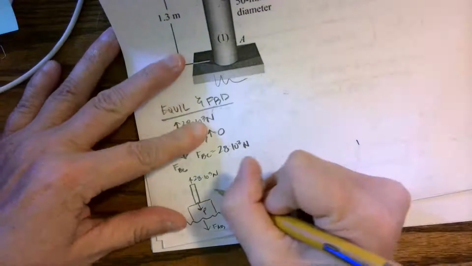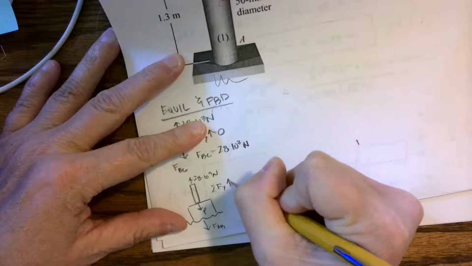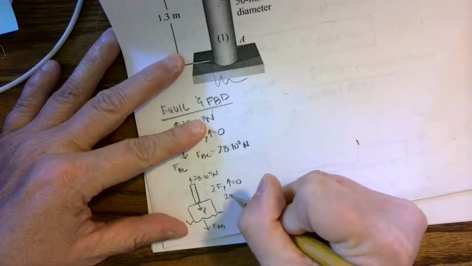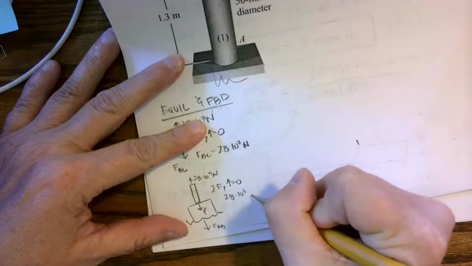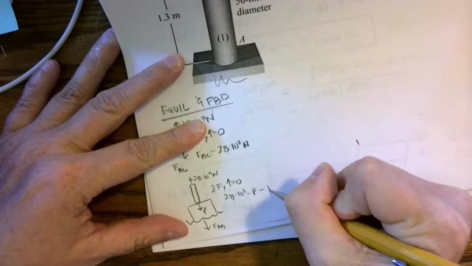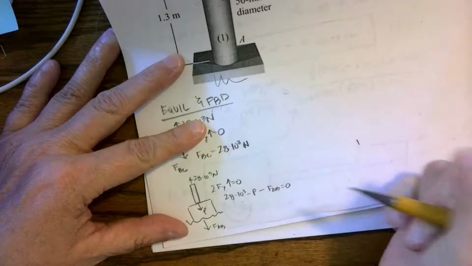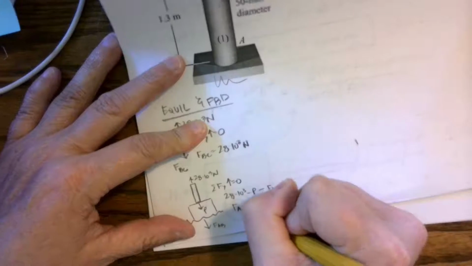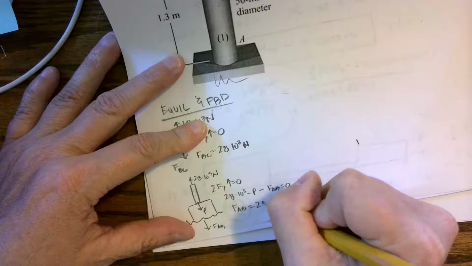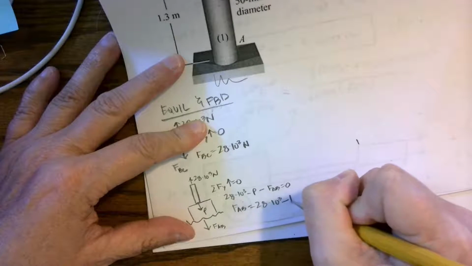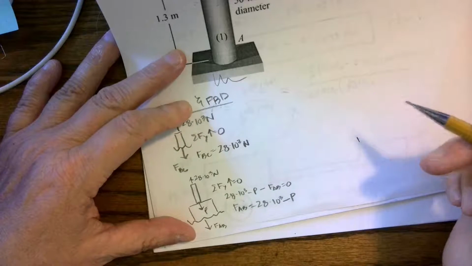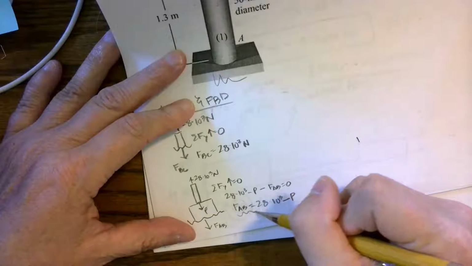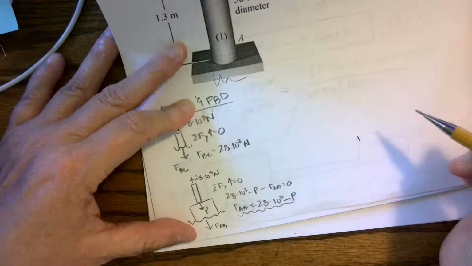Now if I sum forces in the y direction, I get 28 times 10 to the 3rd minus P minus FAB equals 0. So the force in AB equals 28 times 10 to the 3rd minus P. The reason I'm writing the force as something with P is because when I come over here to do delta, what is delta?